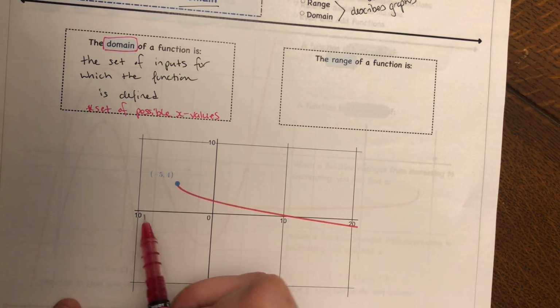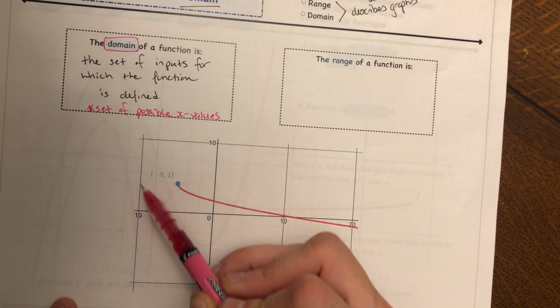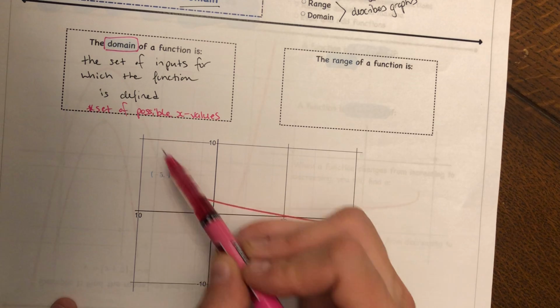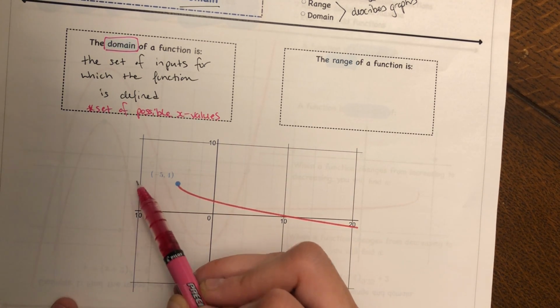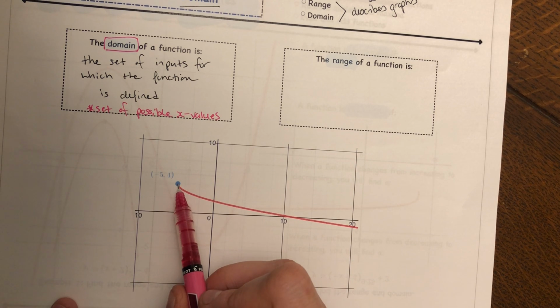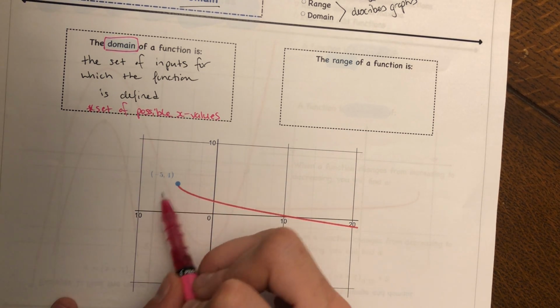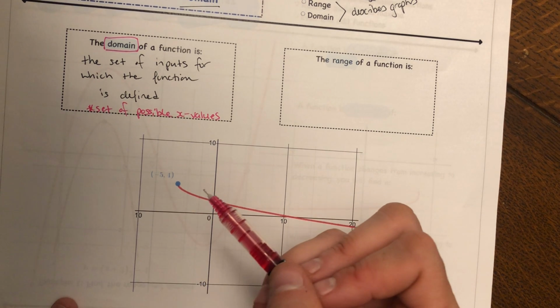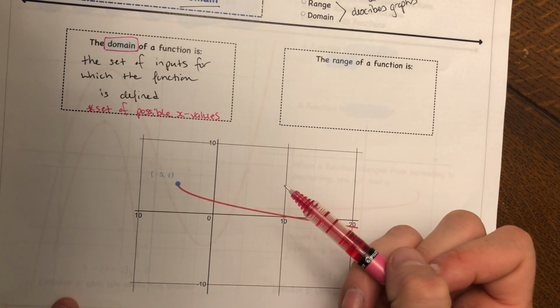If we look at the point 10, no matter where I go, I'm never going to find a point where this graph has a value where x equals 10. The graph stops here. It doesn't go on this side. So 10 is not an x we can put into this function. It doesn't give us an output.